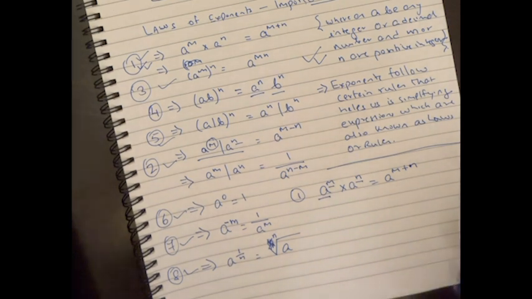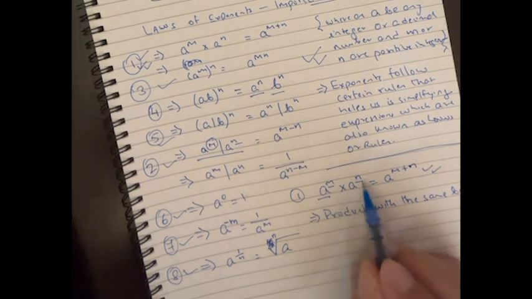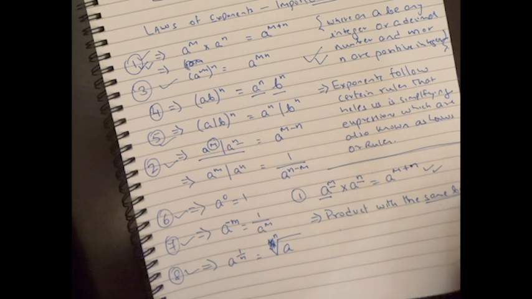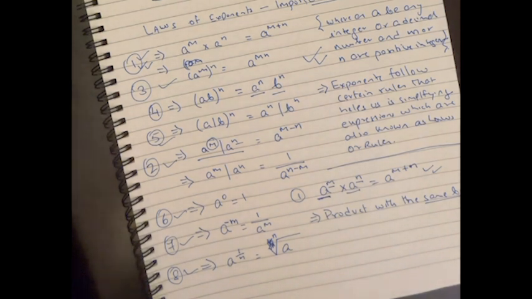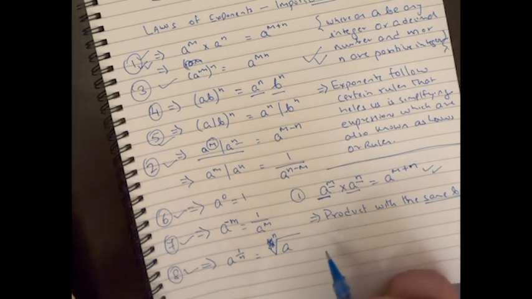The name given to this particular law is product with the same base. When they say product, they are saying sum of the exponents, and when they say same base, it is the same base here, which is basically a multiplied by a. Now we will also see an example which will help us better understand this law. So imagine you have an expression which we need to simplify.